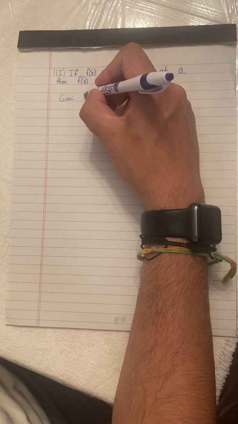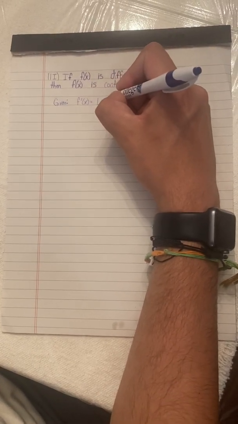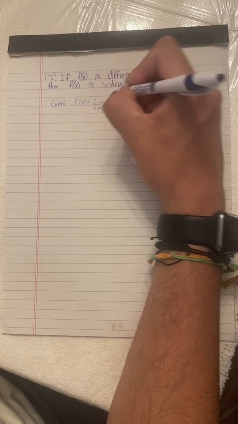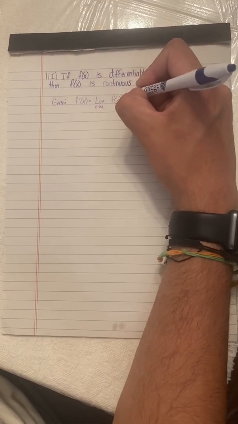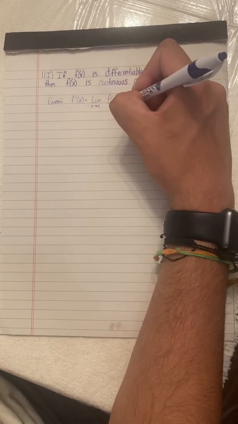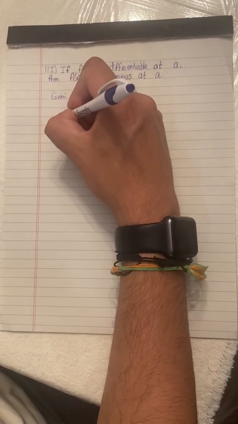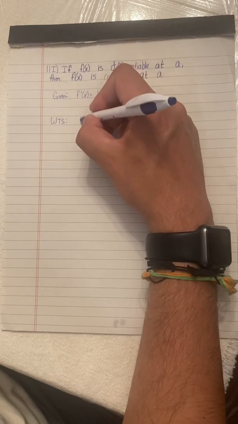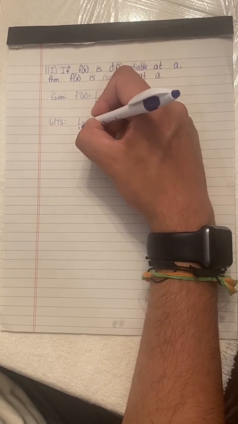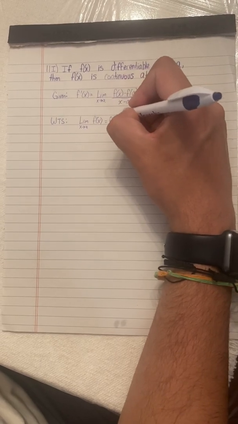So let's use the definition of differentiable and say f prime of x is equal to the limit as x approaches a of f of x minus f of a all over x minus a. So that's what differentiable means. We are trying to prove that it's continuous, so let's state what we want. For it to be continuous, the limit as x approaches a of f of x must equal f of a.